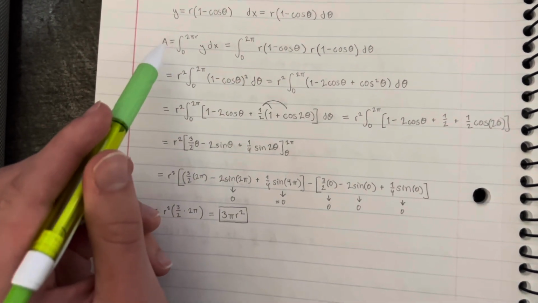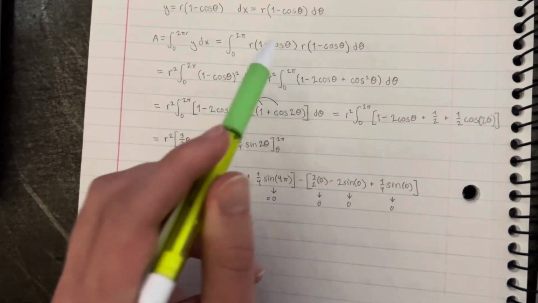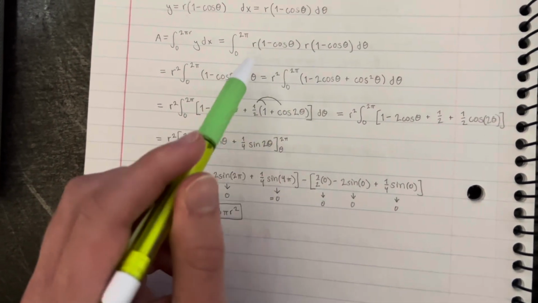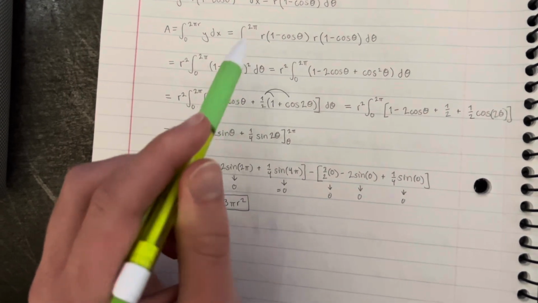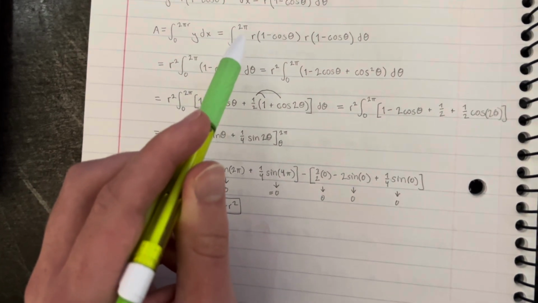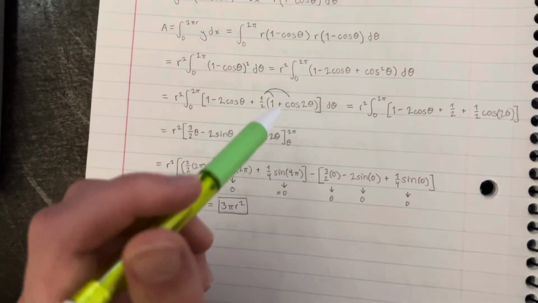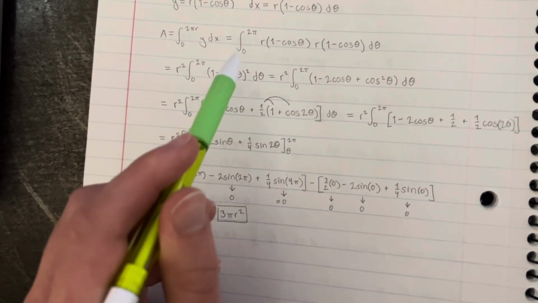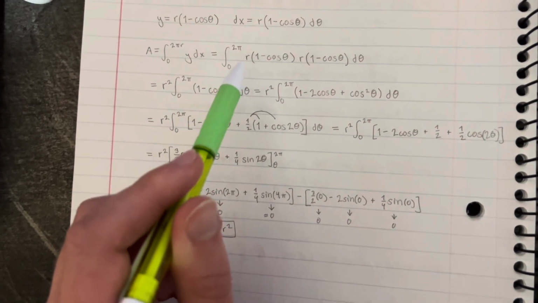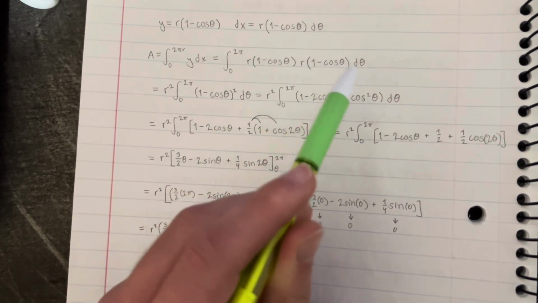And now we plug everything into the area equation, so we set our parameters from 0 to 2 pi r, and we have it right now in terms of x, but when we plug everything in, it's going to be in terms of theta. So we need to change our limits to be of theta. So it becomes from 0 to 2 pi, since at 2 pi, our y is 0, since we're right on the x-axis, and then 0 is just still 0. And so our new integral is the integral from 0 to 2 pi of r times (1 minus cosine theta) times r times (1 minus cosine theta) d theta.